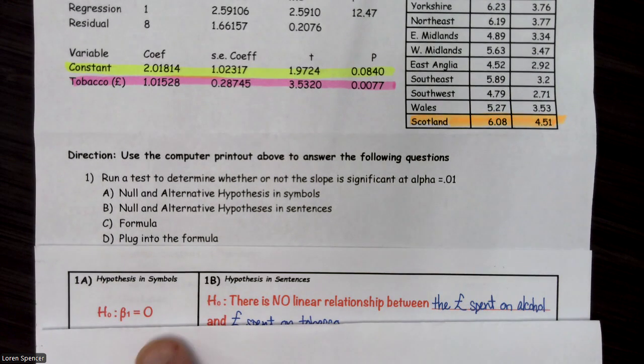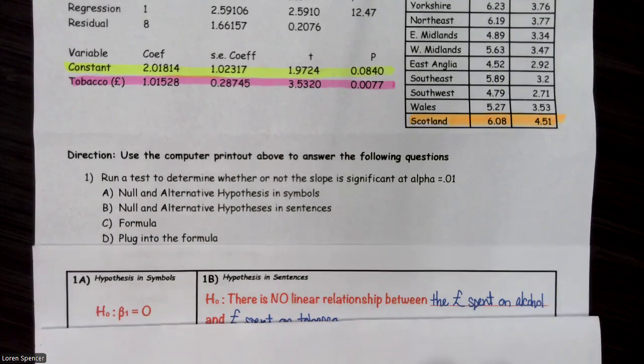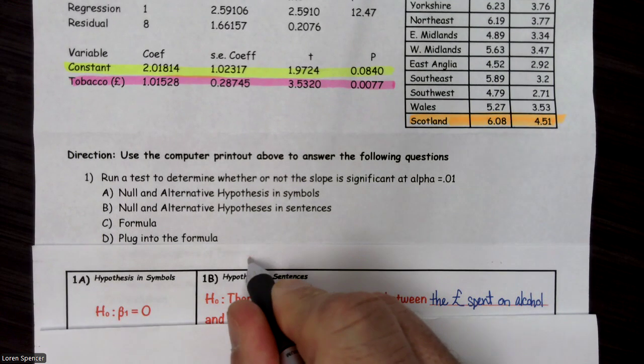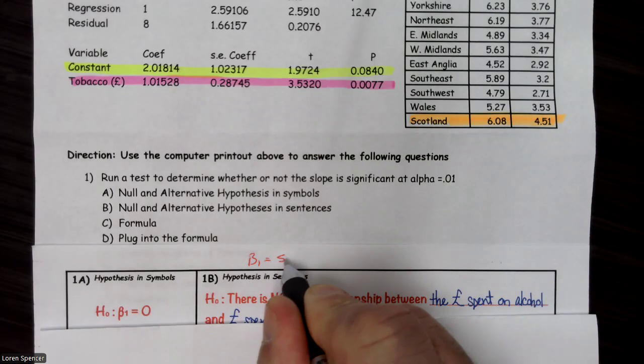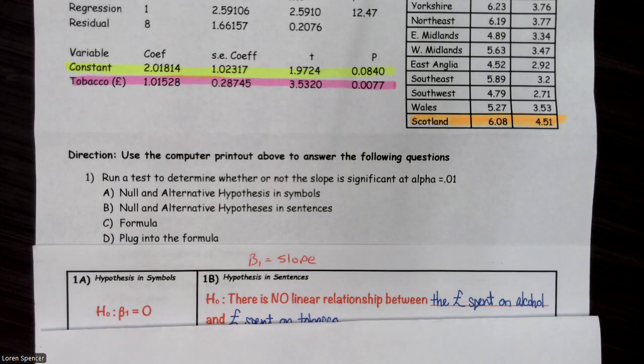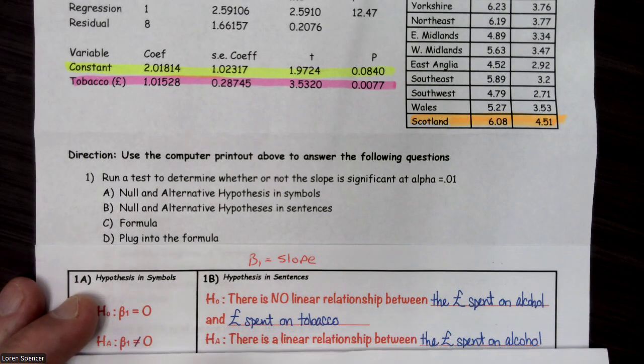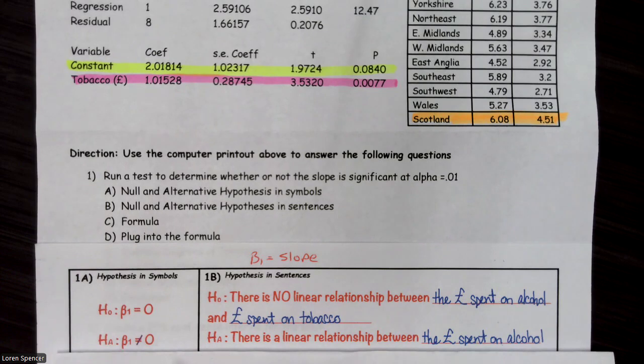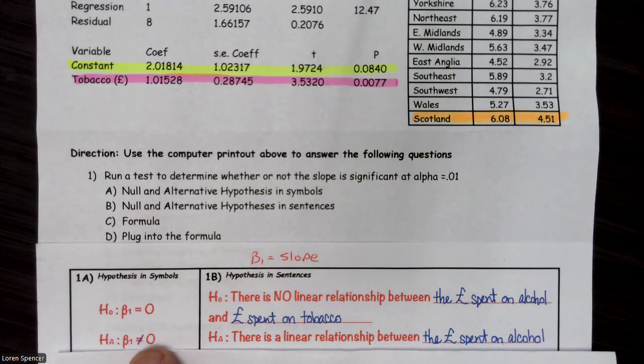It's super important that you know that it's always equal to 0. Beta 1 is our symbol for the slope, and the alternative is beta 1 does not equal 0. So the null is the slope is 0, the alternative is the slope does not equal 0.